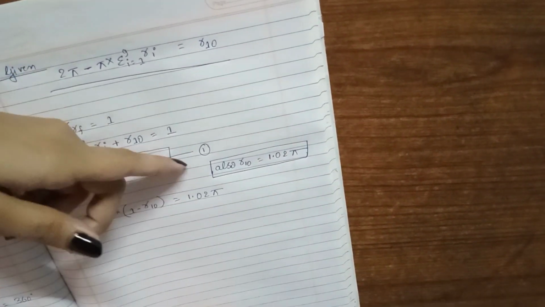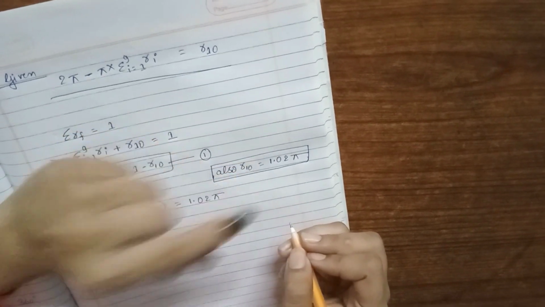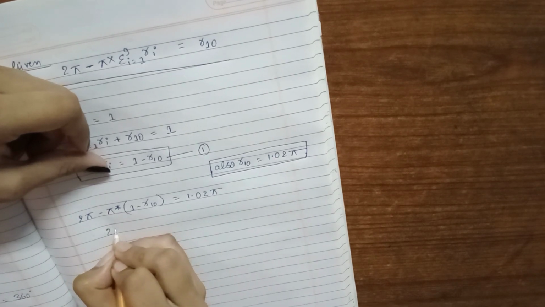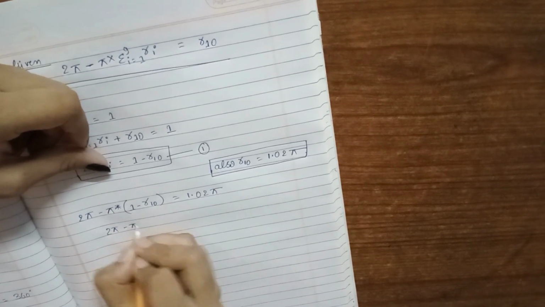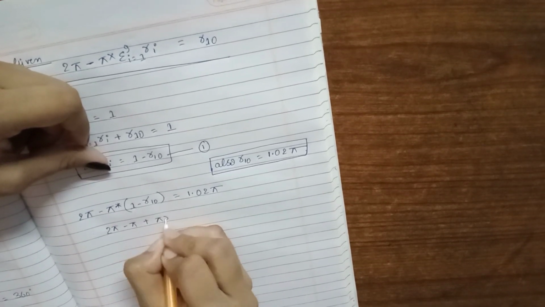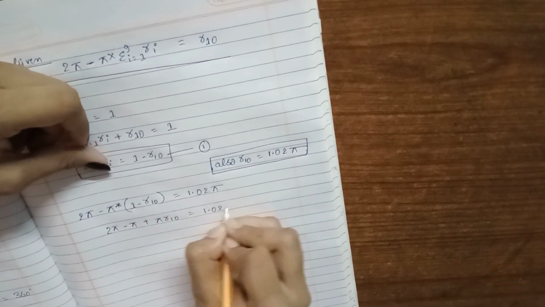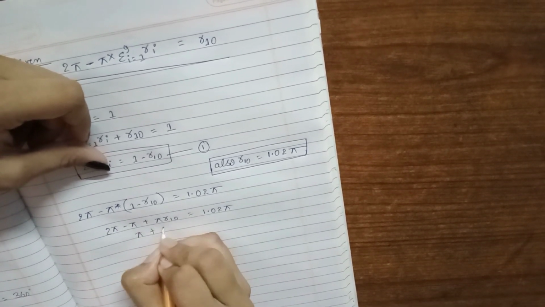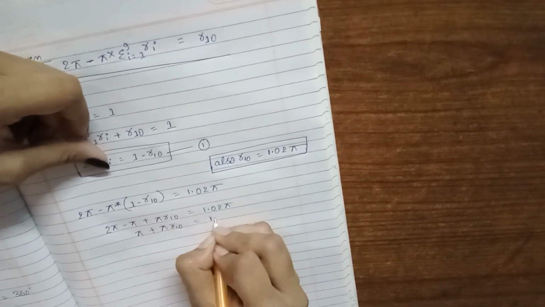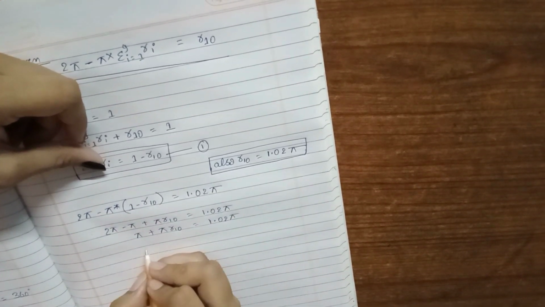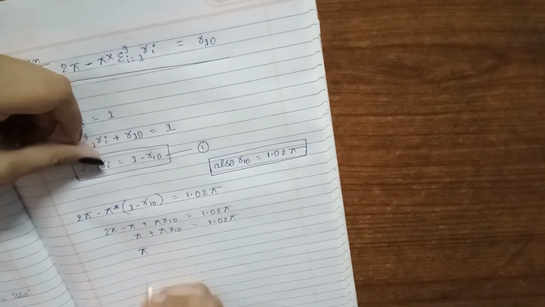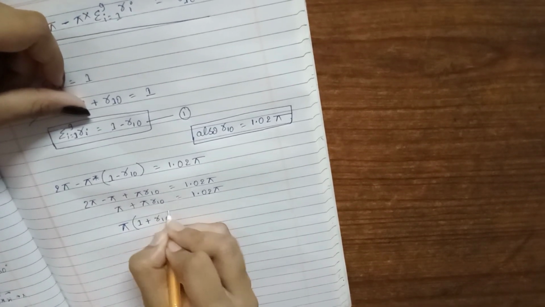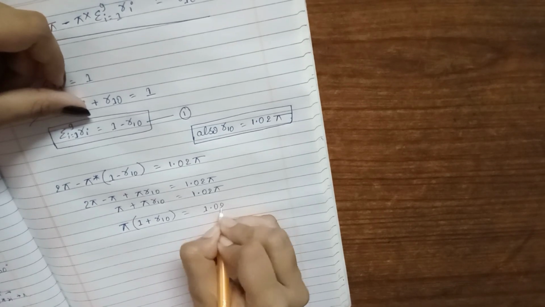We used this 1.02 pi on the RHS because it was given that he calculated the relative frequency of the 10th observation using that wrong formula. Now we will try to solve this equation. It's 2 pi minus 1 pi, it's pi plus pi times the relative frequency of the 10th observation, equal to 1.02 pi. Now we will take pi as common. So we can write pi times 1 plus the relative frequency of the 10th observation, which is equal to 1.02 pi.